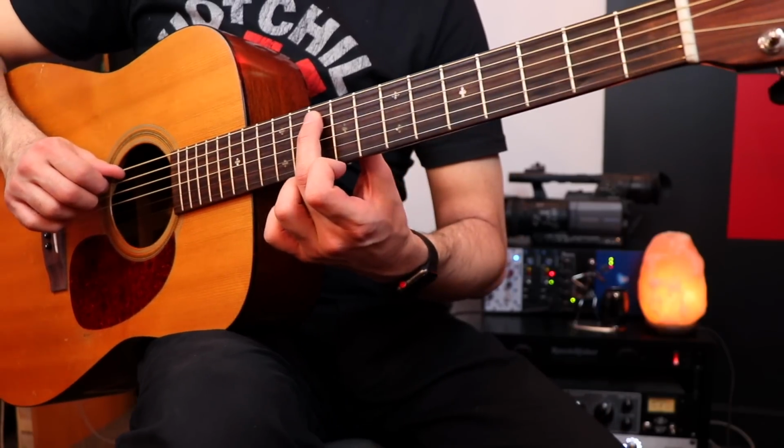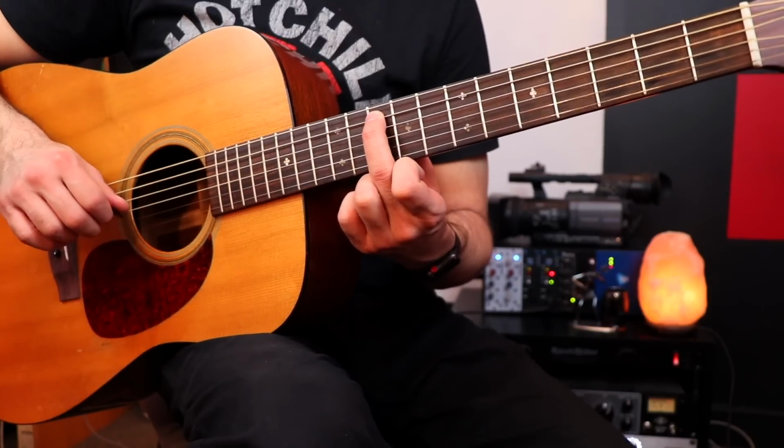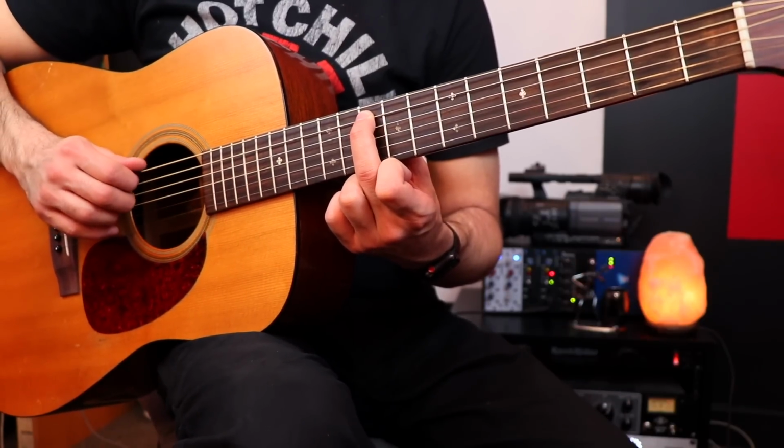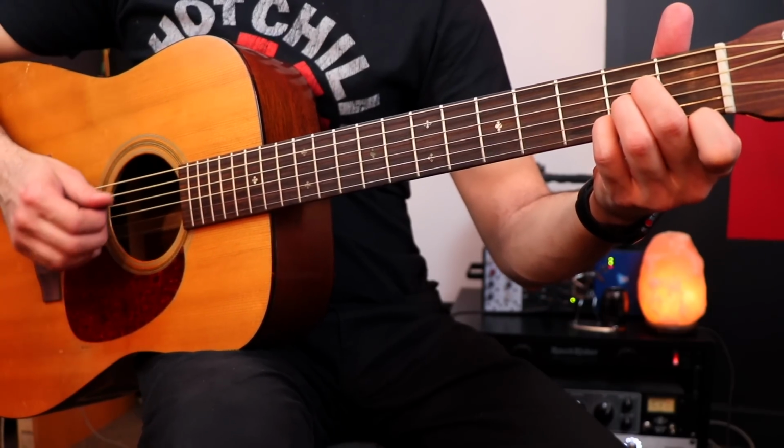Why do you have to flatten it? That's weird, but I'll explain in later lessons. So if we just take this concept of taking the G, the minor 7 of that scale, and adding it to the existing chord, which is A major, here's how you do it.